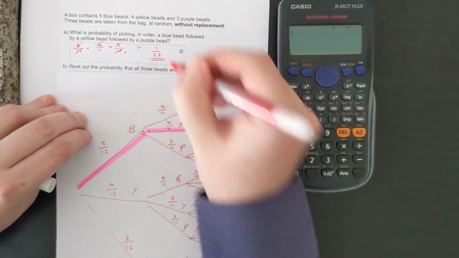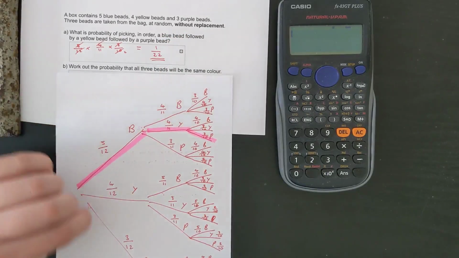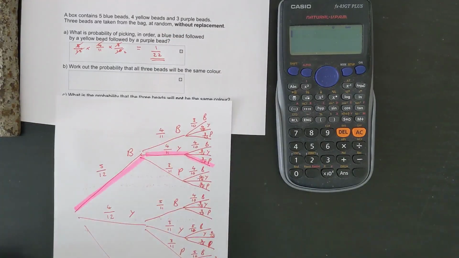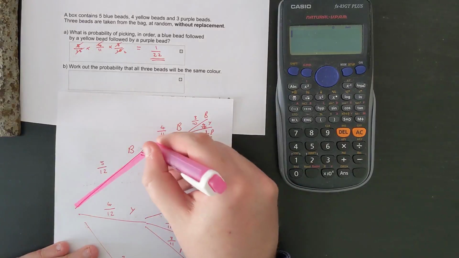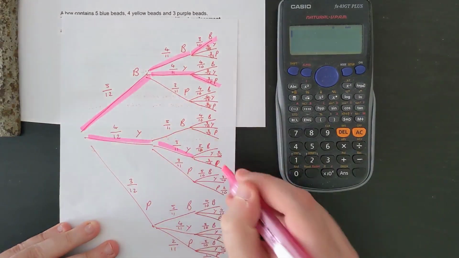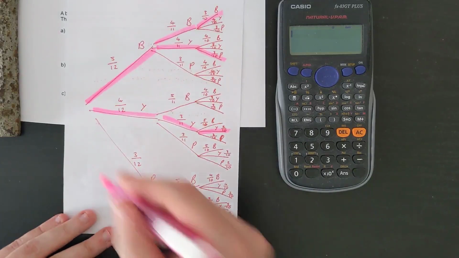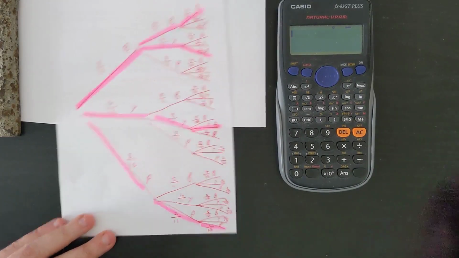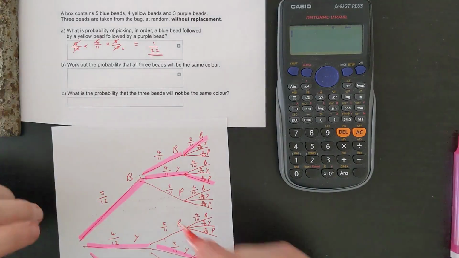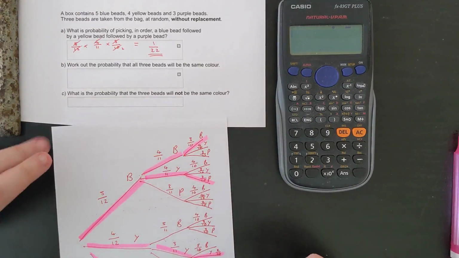Part B, work out the probability that all 3 beads will be the same colour. So in my probability tree, that's either blue, blue, blue, or yellow, yellow, yellow, or purple, purple, purple. So once again, going along my branches, I multiply.